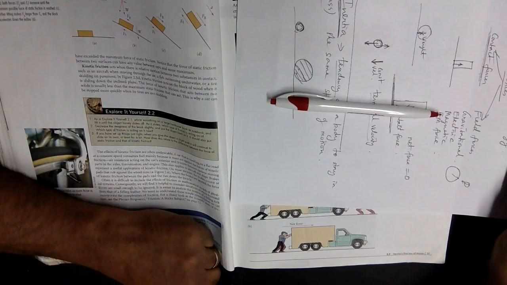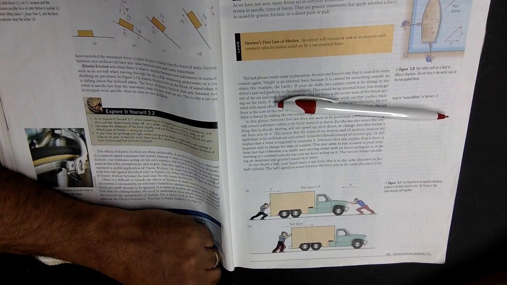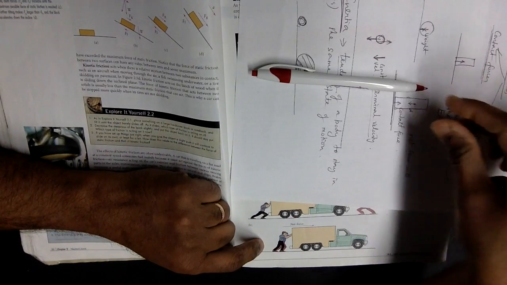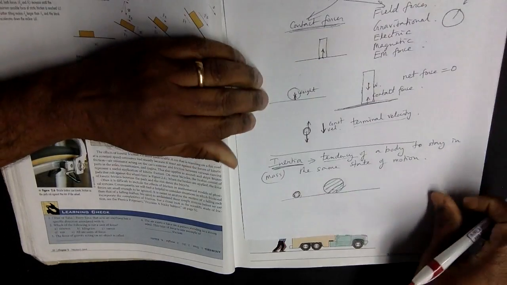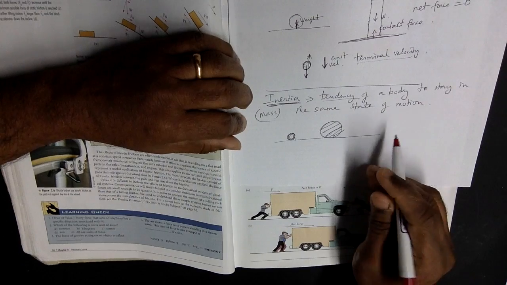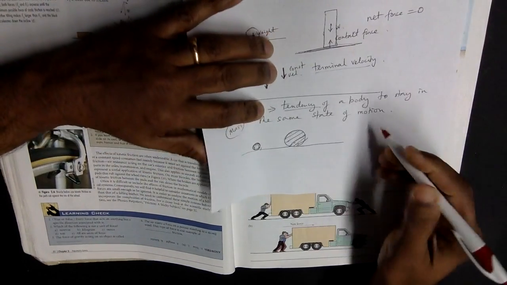And you can see many of these examples, like for example, look at the pen. The pen is sitting here. When I pull this paper out quickly, the pen stays exactly in the same spot. So when I pull the paper, the pen stays exactly there. Why? Because it has inertia and it has a tendency to stay in the same state. And you can see this sort of situation in a bus.